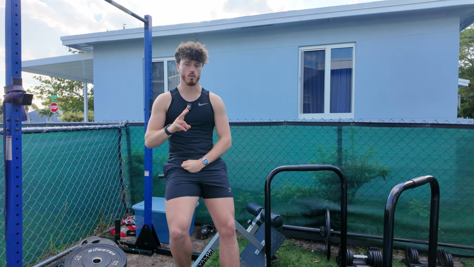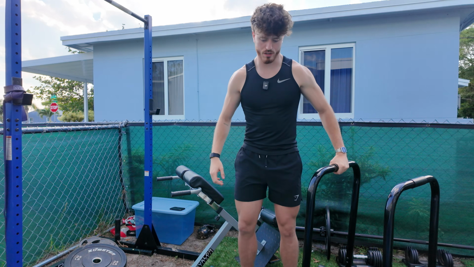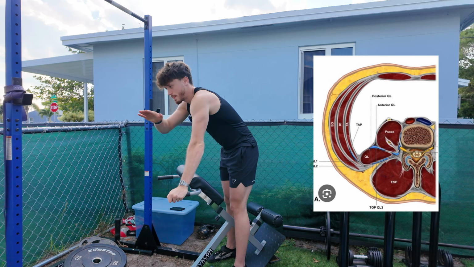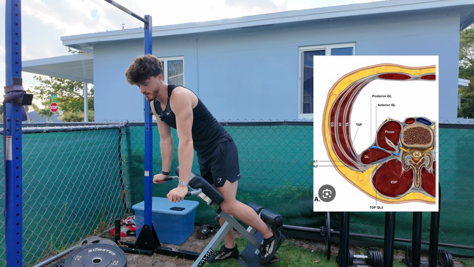Let's talk about what matters the most for healing the back. If we show anatomy, look, you could put on the screen a top-down cross-section picture of the core. And first, let's just talk about the proximity to the spine.